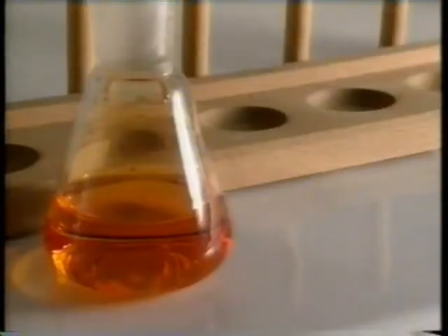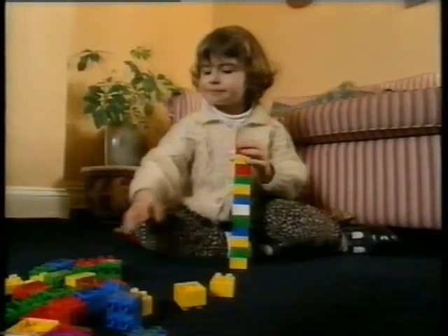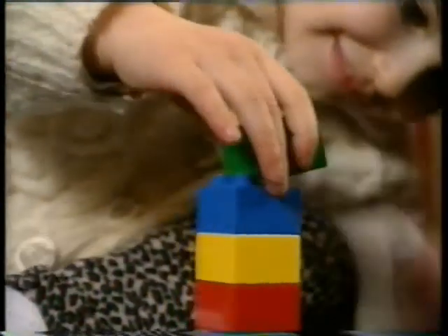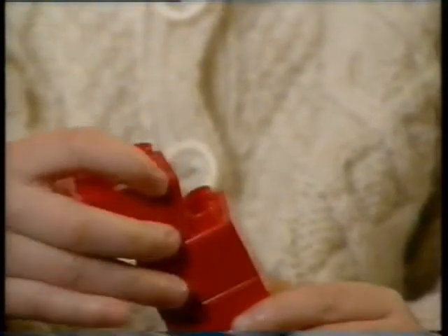Molecules containing double bonds are the basic building blocks for a group of plastics known as polymers. Each building block is called a monomer. Thousands join together to form long chains called polymers. One of the most common polymers in use today is polystyrene.